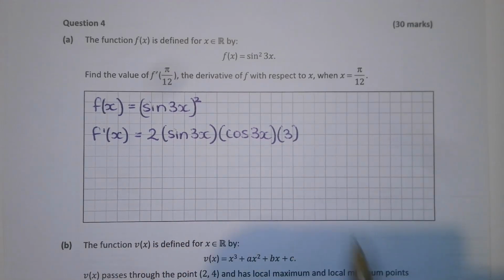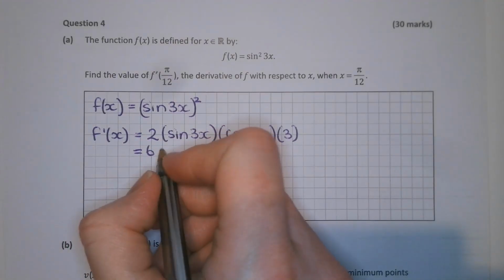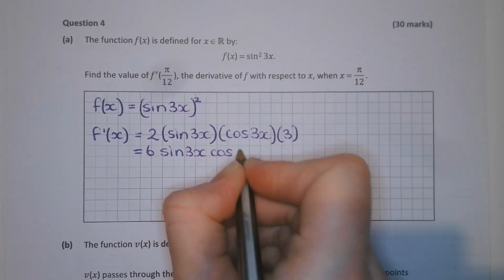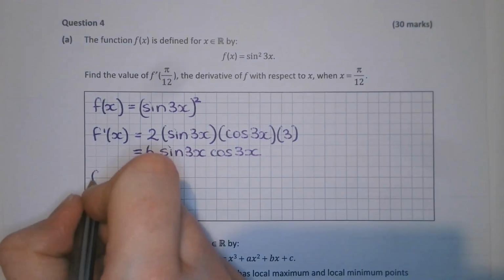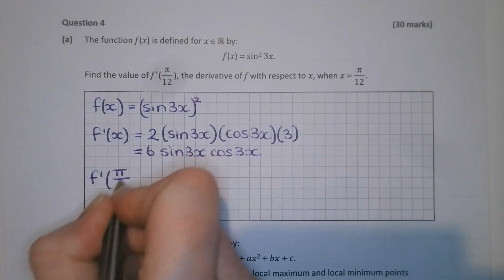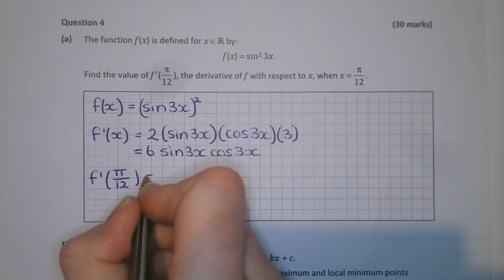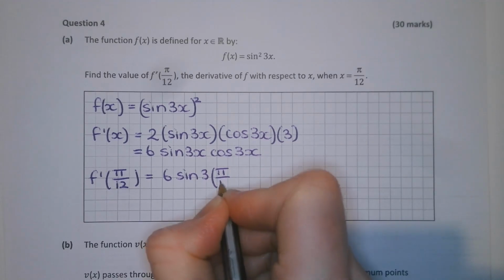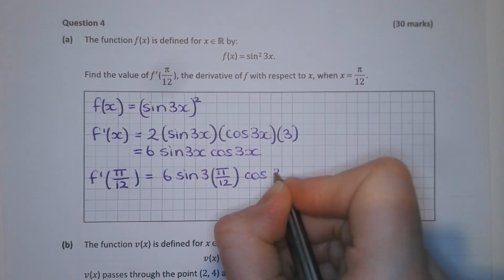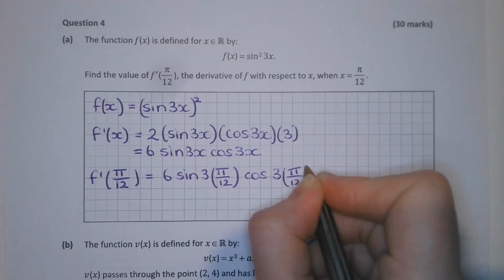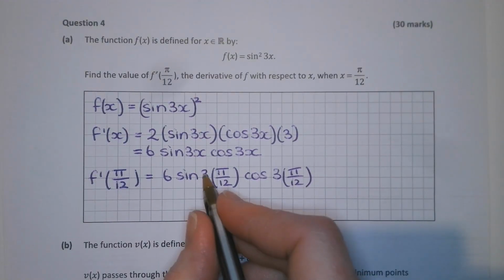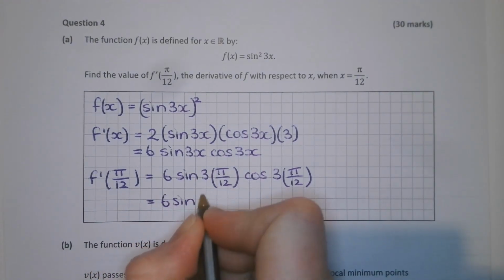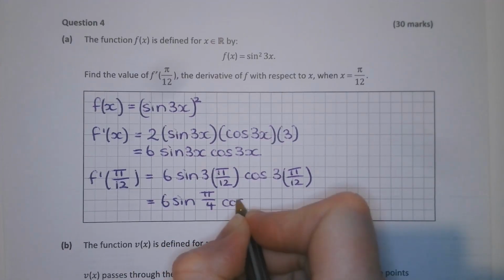Suppose we can multiply the 2 and the 3 together, so we would get a final answer there of 6 sine 3x cos 3x. And it asks us to find the value when x is pi over 12. So filling in, instead of our x, pi over 12. Of course, you can cancel here the 3 and the 12 will divide if you wanted to. So you're looking at the sine of pi over 4, cos pi over 4.